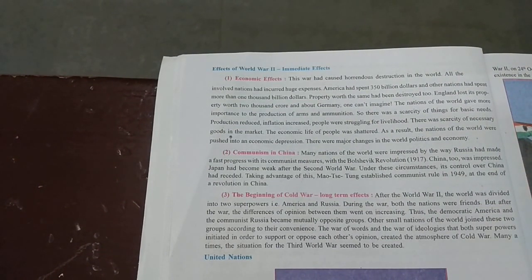What happens? Many nations of the world were impressed by the way Russia had made fast progress with its communist measures with the Bolshevik Revolution of 1917. We have studied about the Bolshevik Revolution in the previous chapter, and you know how China was.